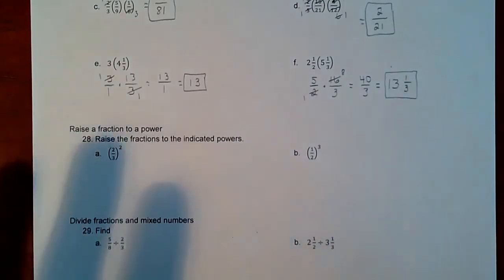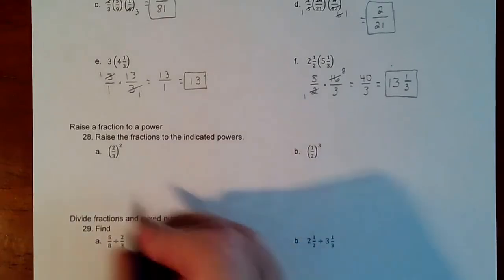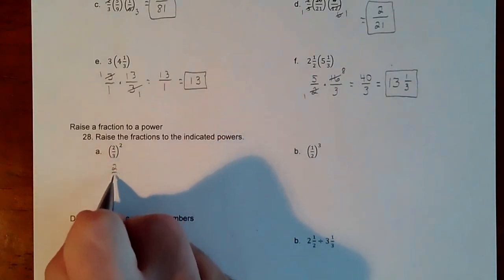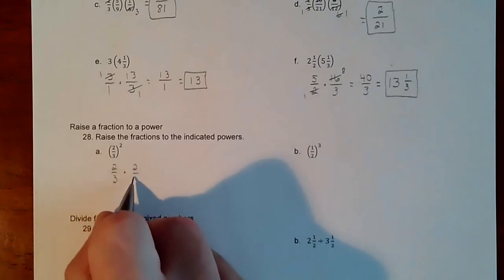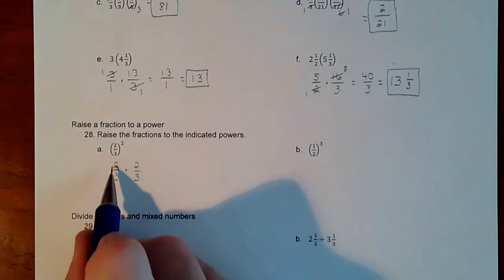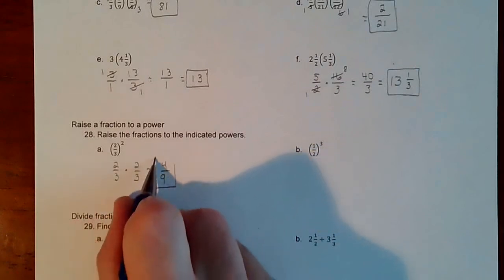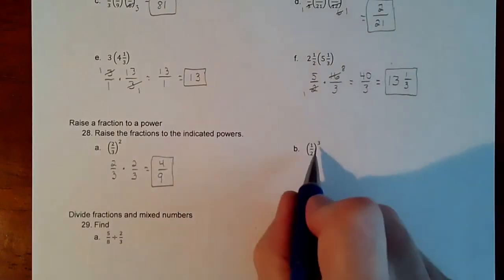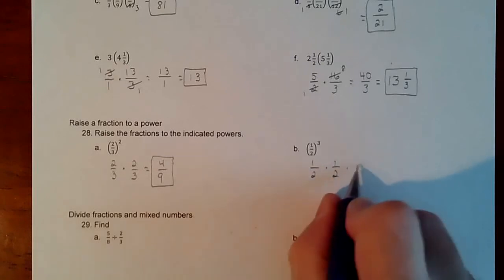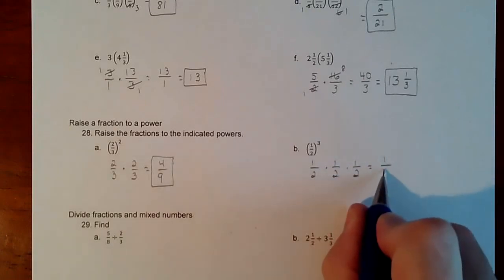Okay. Last two things are taking a fraction and raising it to a power. The great thing about this is it's very straightforward. Remember that squared just means there's 2 of them. So it's really 2/3 times 2/3. Exponents are shortcuts for repeated multiplication. So 2/3 times 2/3 gets us 4/9. That's it. And then 1/2 cubed just means 1/2 times 1/2 times 1/2. So 1 times 1 times 1 is 1. 2 times 2 times 2 is 8.